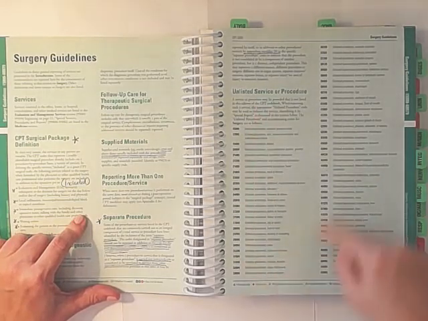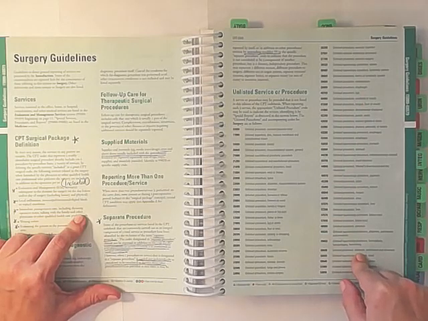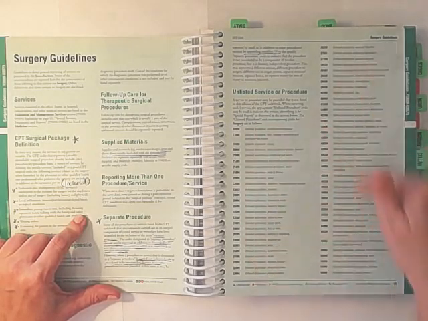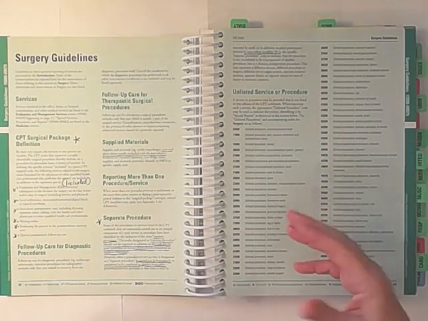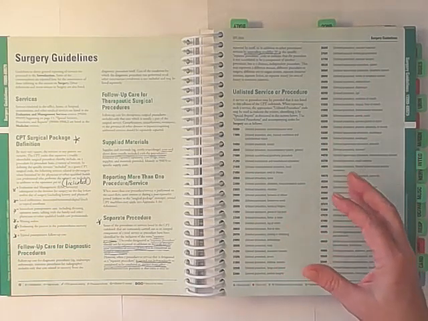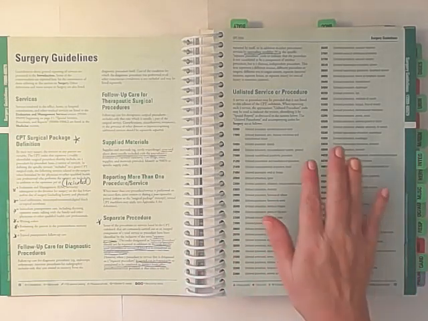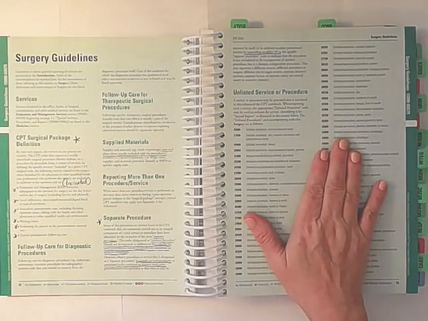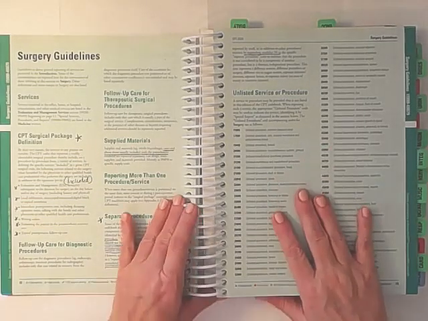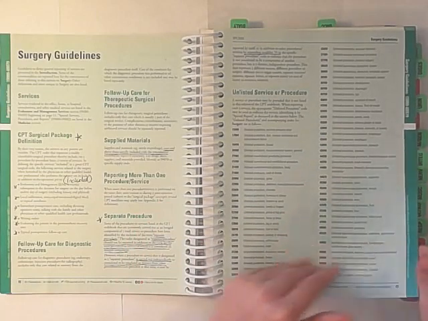Your unlisted procedures, I talked about this in the anesthesia video. Anytime you use unlisted, they're kind of a catch-all, so you could not find that specific procedure in an itemized or specific code, so you use an unlisted, and it must be accompanied with a special report from the physician. Okay, so that's one of the rules for that.